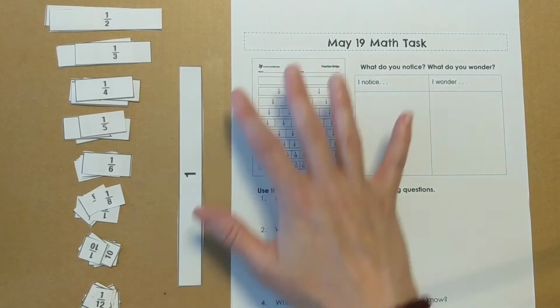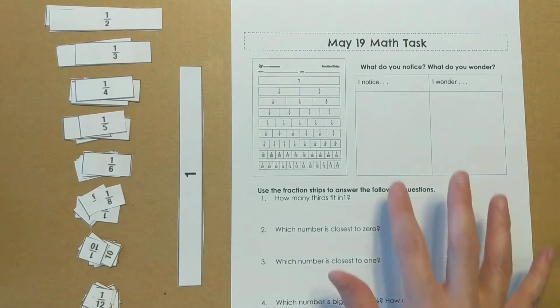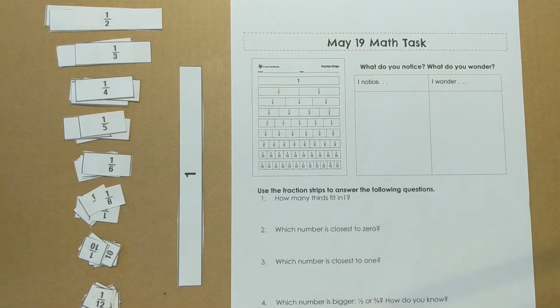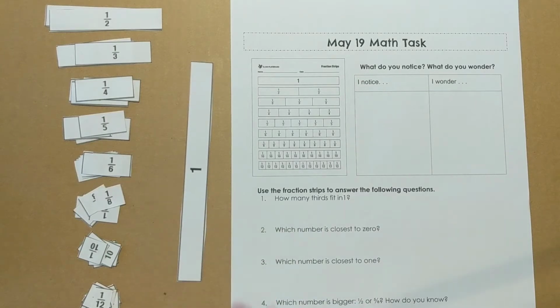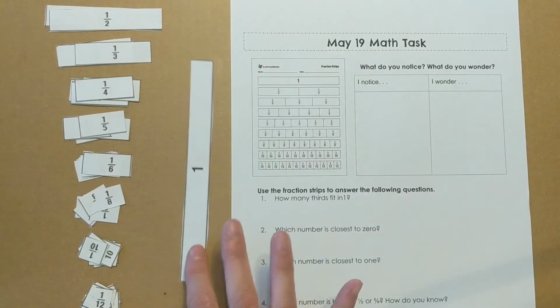So we are going to be looking at this task and thinking about what we notice and what we wonder. And we did this in class already. We did this with our fraction circles, and we did this with our fraction tiles.